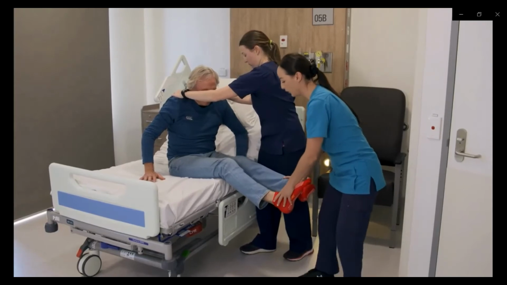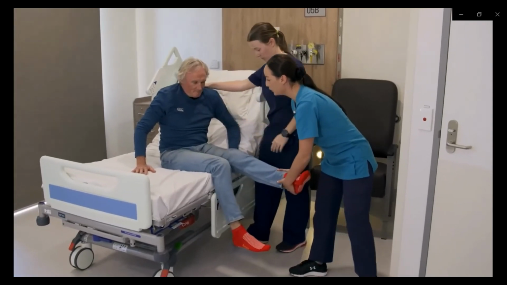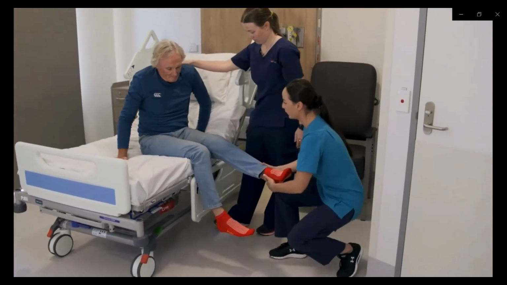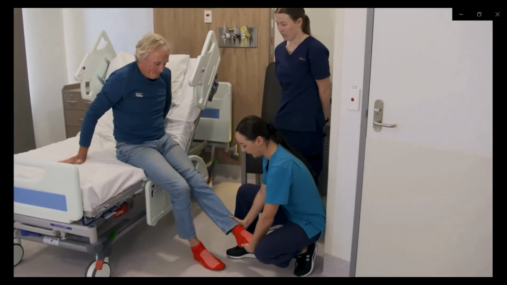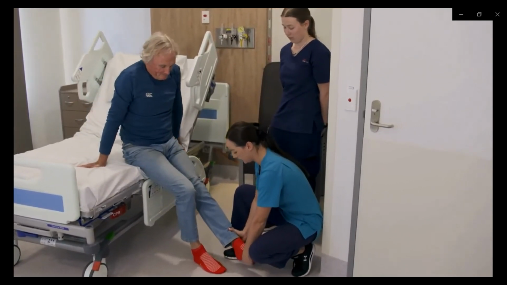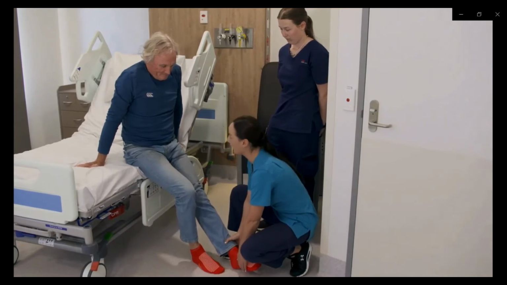Great work, Chris. And we'll drop this leg down and push through your hands so your feet are on the ground. And I'm going to slowly lower the leg. A little bit more, Chris. And there we have it.